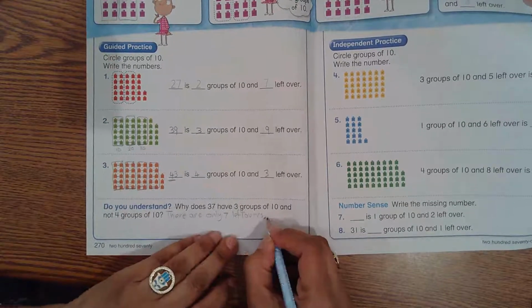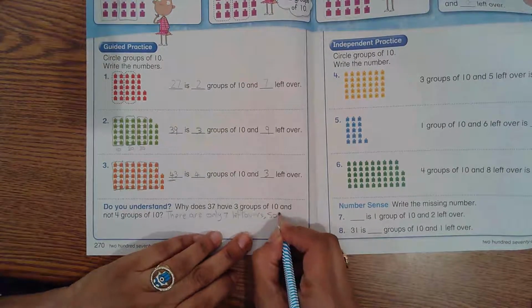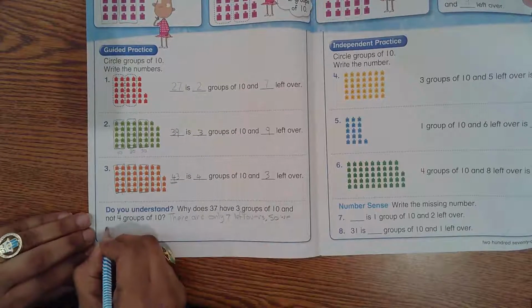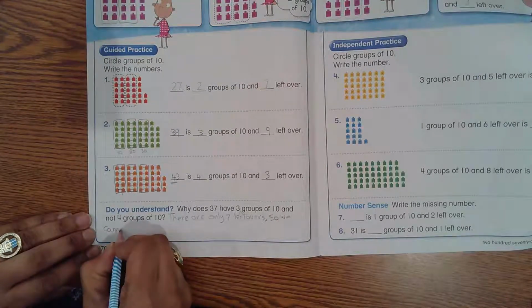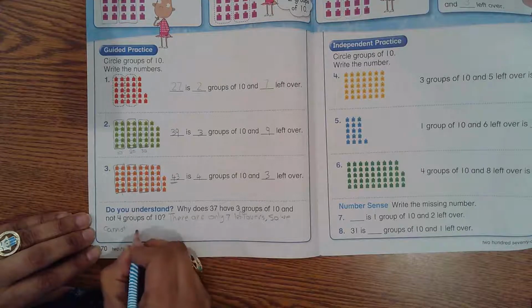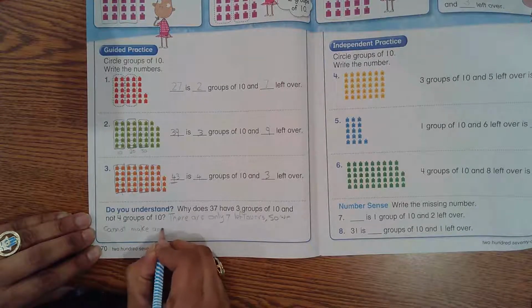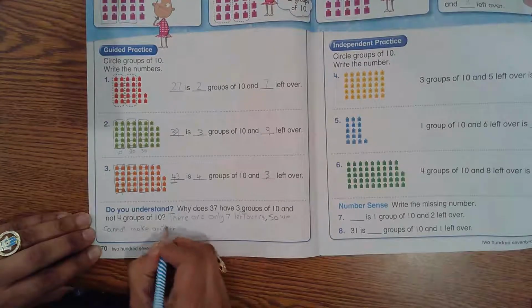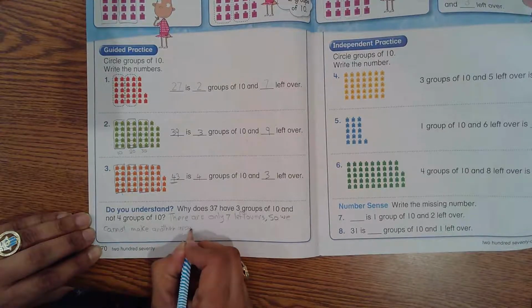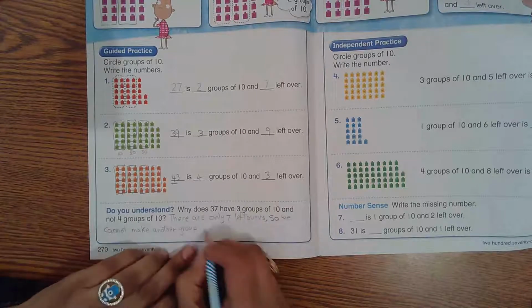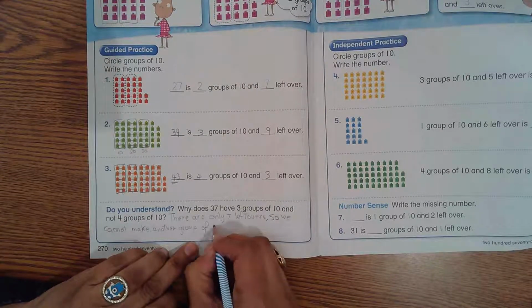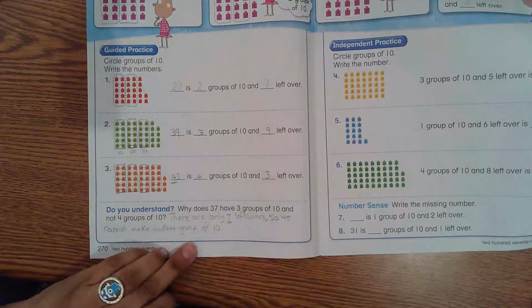So we cannot make another group of 10. Because it's 7, not 10.